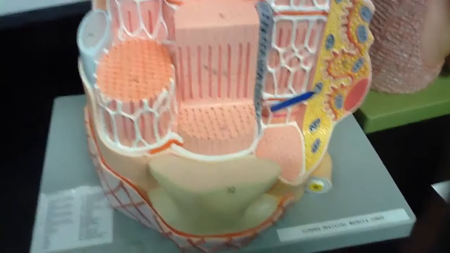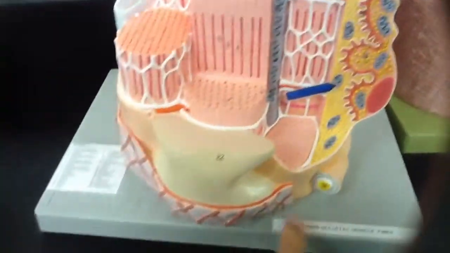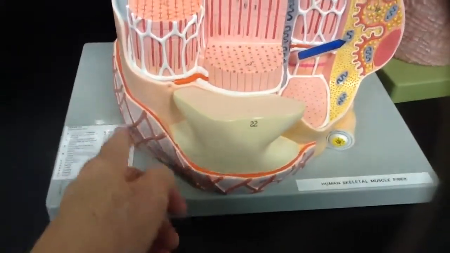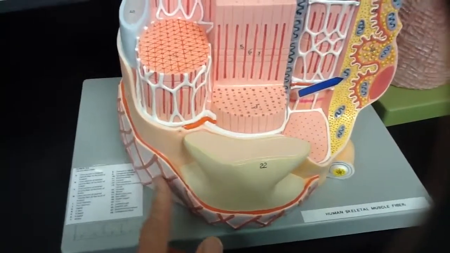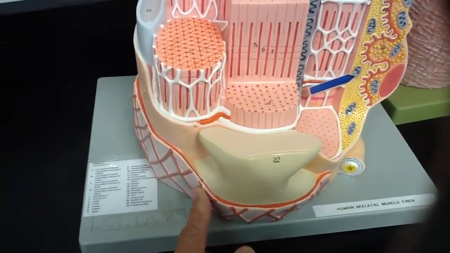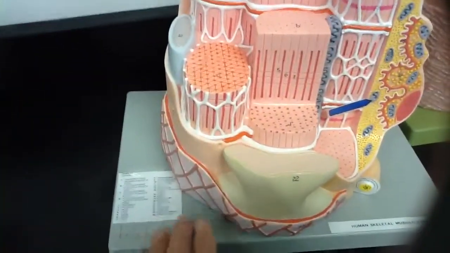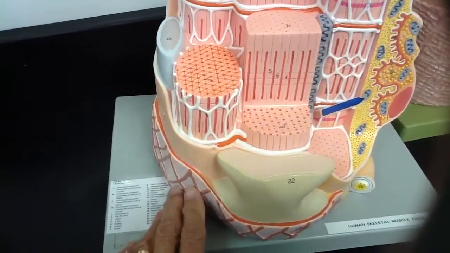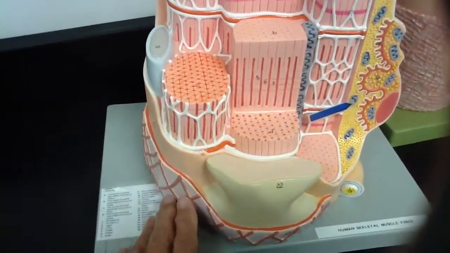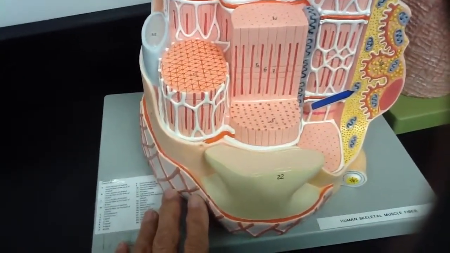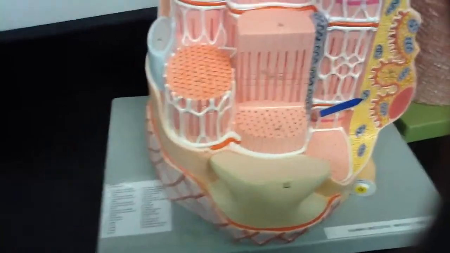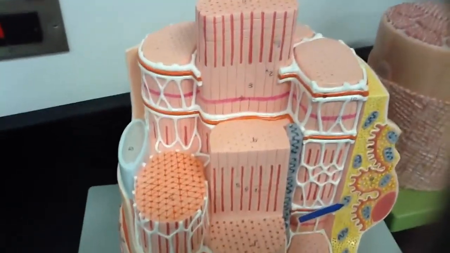And we have several terms to learn with muscle, remember. The cell membrane itself would be the sarcolemma. Connective tissue around an individual cell is endomysium. Connective tissue around groups of muscle cells, there would be several of these, would be perimysium. And then the connective tissue around the entire muscle, such as the biceps brachii, that connective tissue would be called the epimysium.